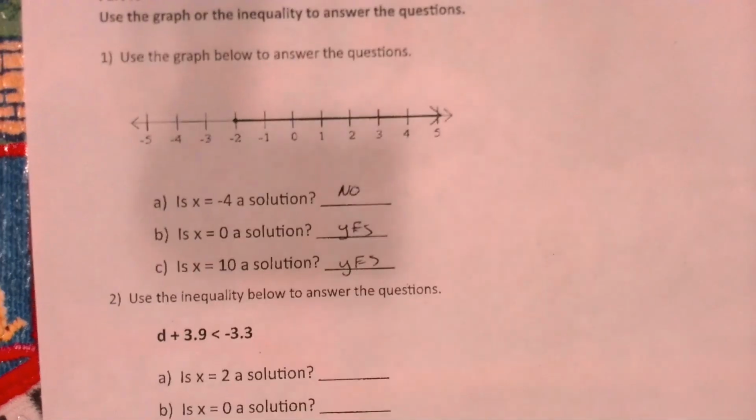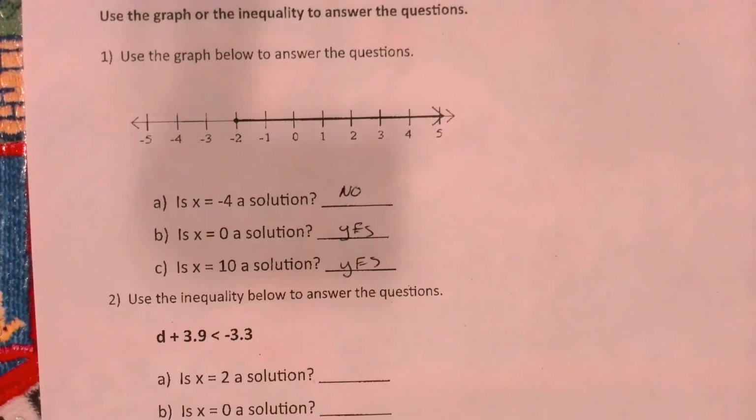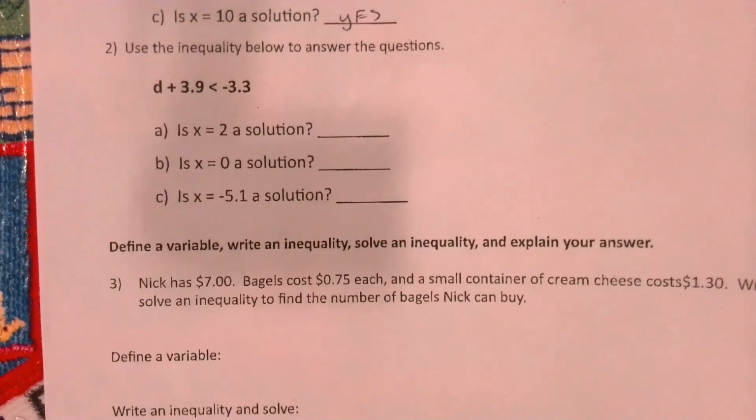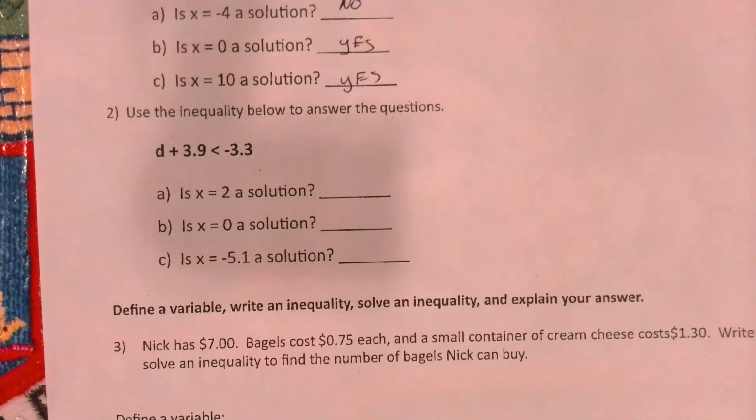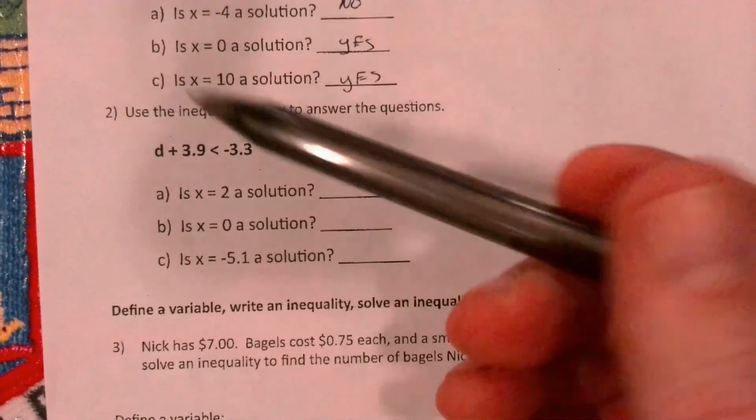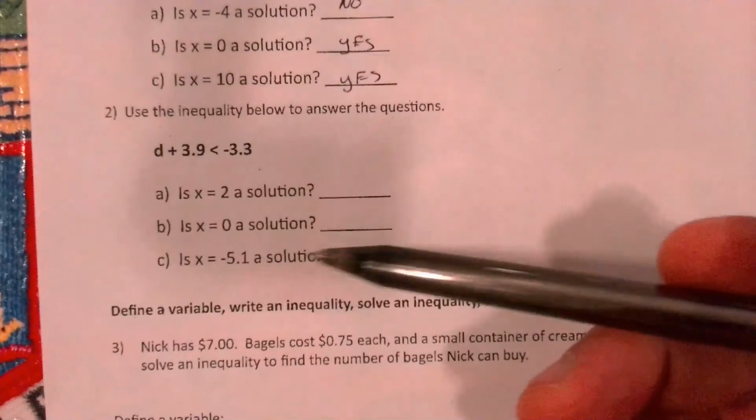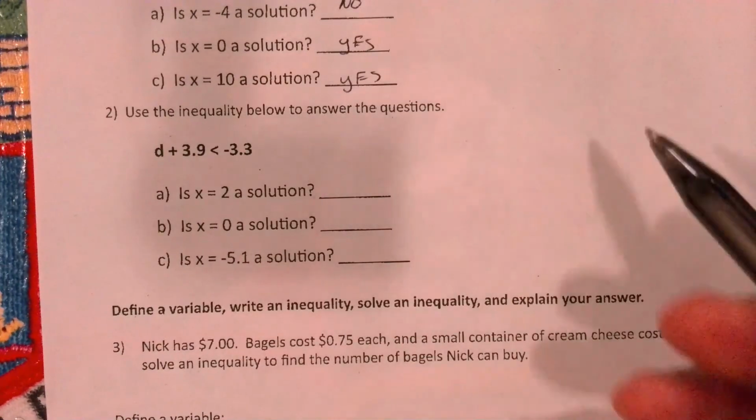Okay. There's your first one. Next one has a little bit of work. I would just solve it. You could plug each of these in. So there are some students that could do the first two, or could maybe do all three of them, right? So I'll solve it to the right.